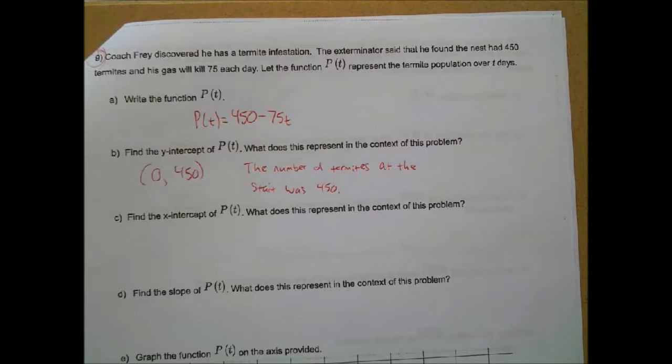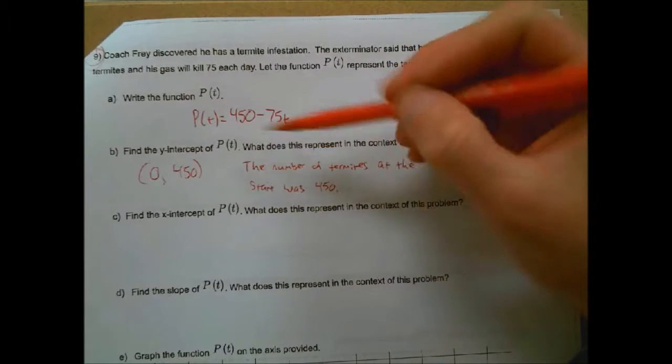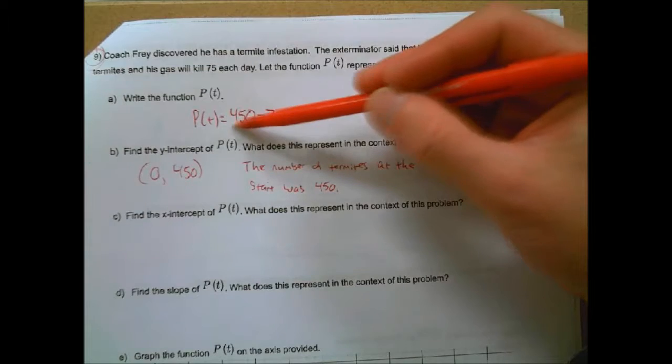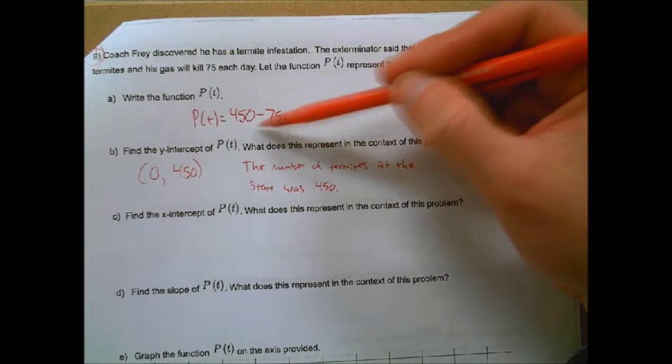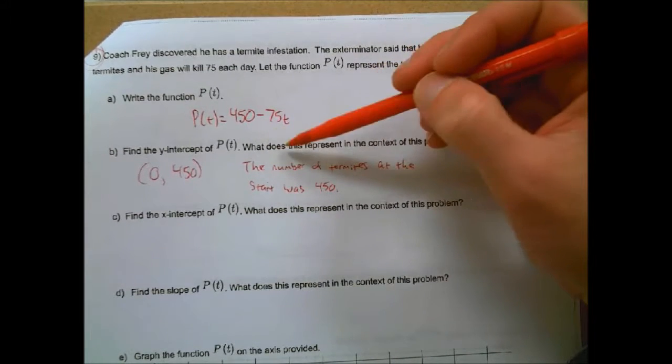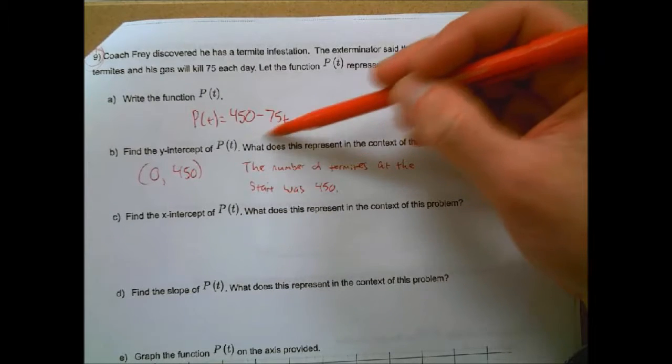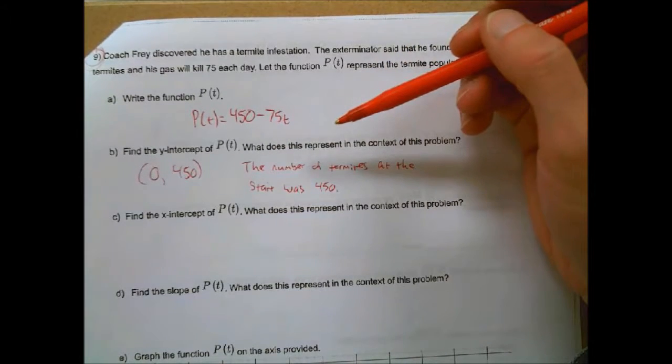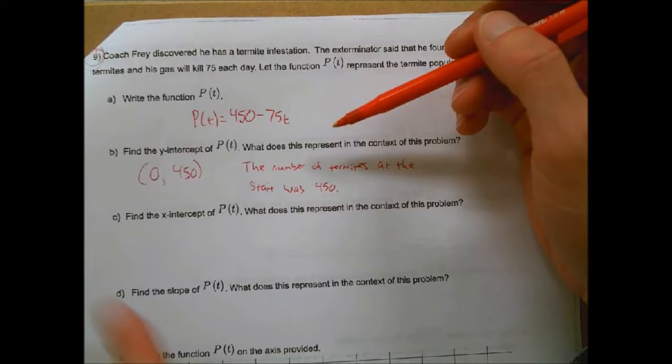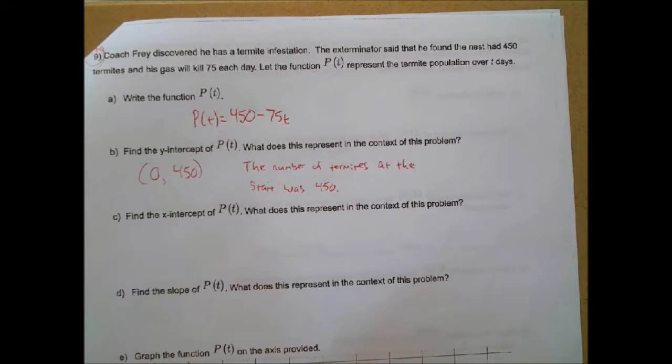All right, so letter C. Let's go to Reagan. So Reagan, we want to find the X-intercept now. This is in slope-intercept form, right? We already identified the Y-intercept. We know this negative 75 is not going to be the X-intercept. That's going to be the what in this case? Negative 75 is going to be the what of the line? The slope. Okay, so we'll get to that for letter D. We're asked to find the X-intercept, though.